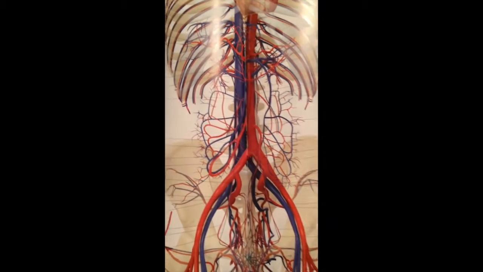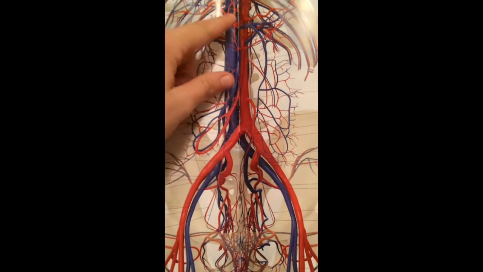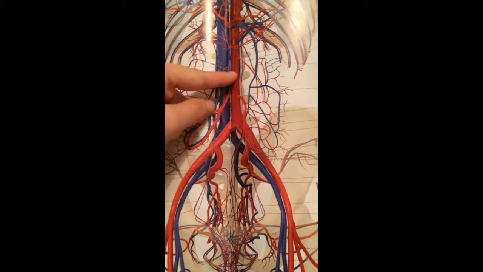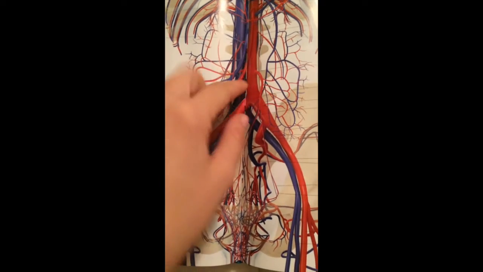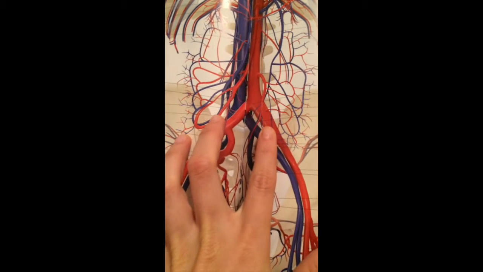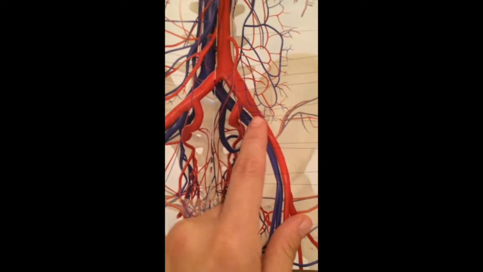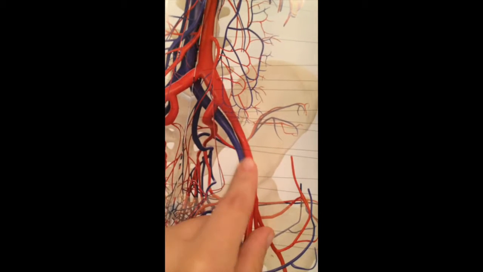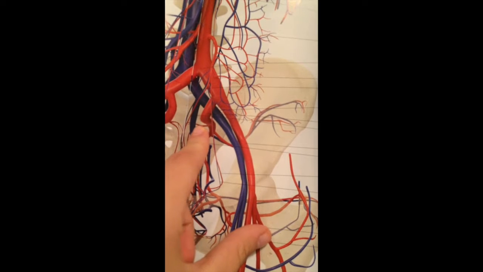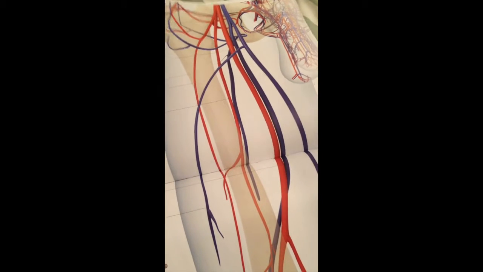Alright, so we can continue to follow the pathway of the blood. Blood is going to descend from the descending aortic arch, and it's going to bifurcate into the common iliac artery, and then it's going to further bifurcate into the external iliac artery and the internal iliac artery. So this is an anterior view of the femur.